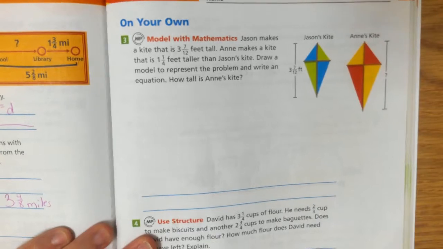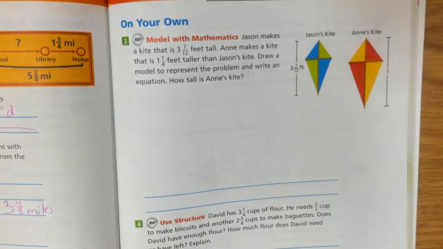All right, so we're at the on your own section. You can do it independently and then pause it, do it independently, and come back and check your answers, or just stay right with me.